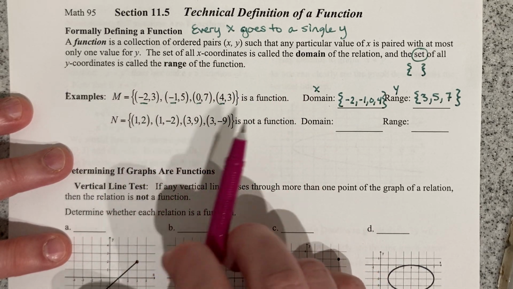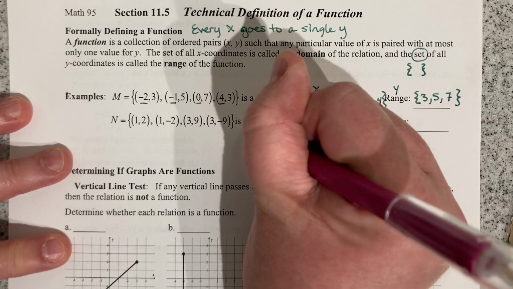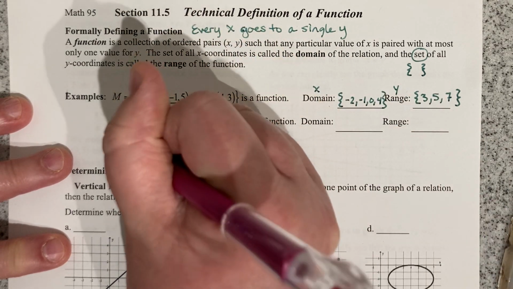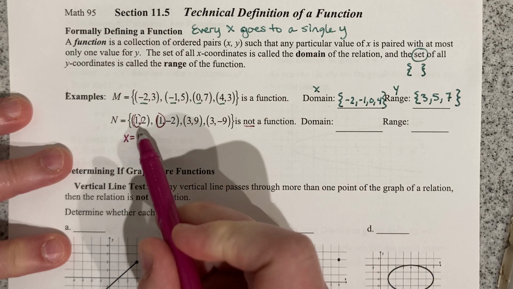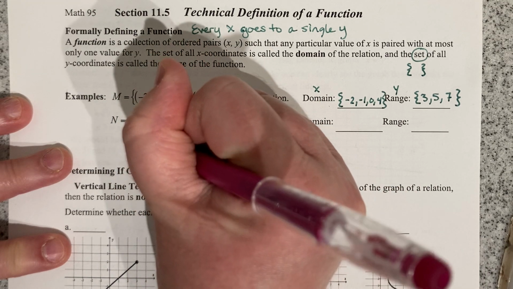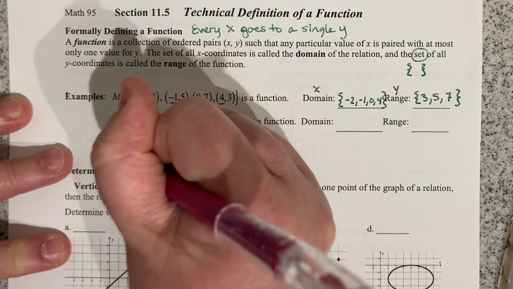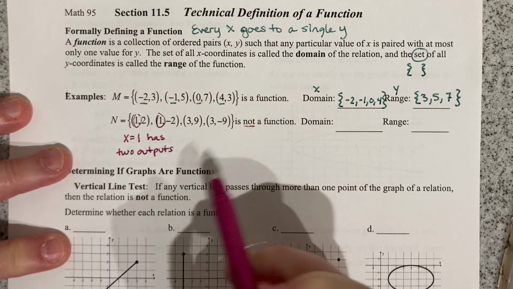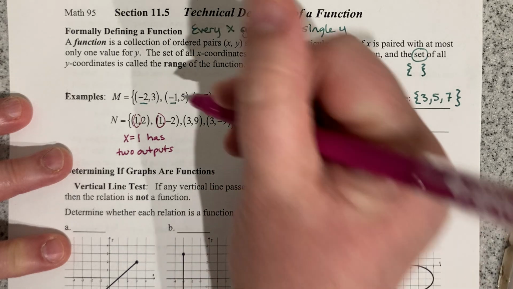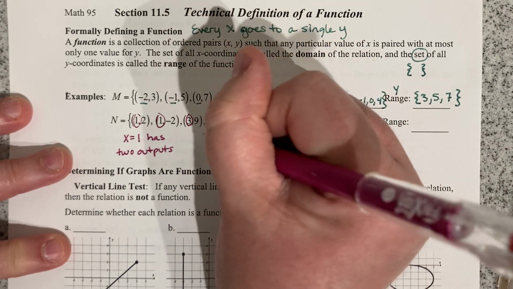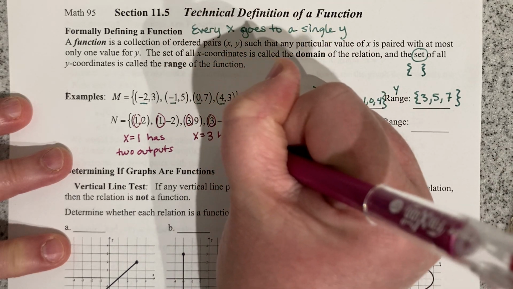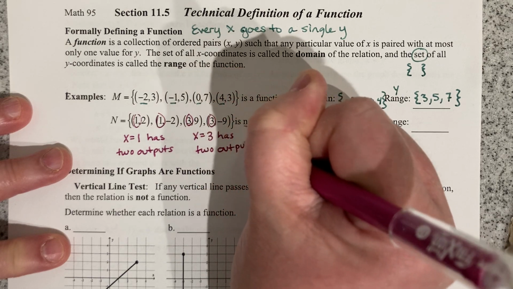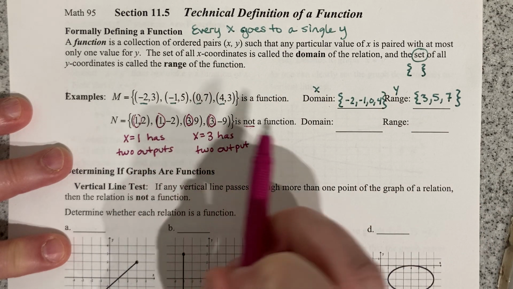All right, let's see why this one's not a function. Why it's not is because x equals 1 has 2 different outputs. That is what makes it not a function. And also, x equals 3 has 2 outputs. And the rule is that every x only goes to one y.